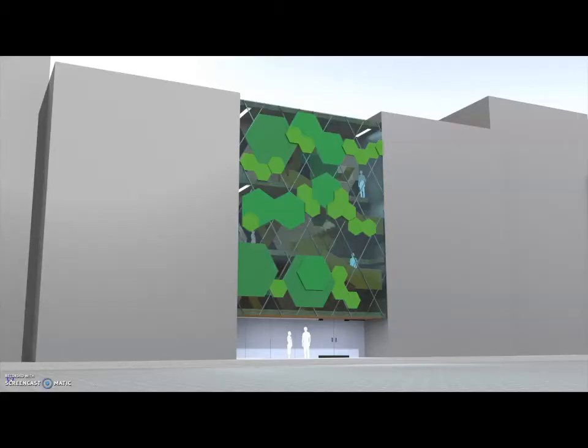So for this project, I'm going to present my facade system design for a computer science team. I used the Liverpool Insurgentes as a sample for designing the facade system and the interior of the design.